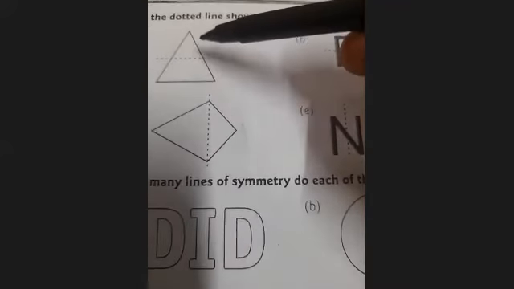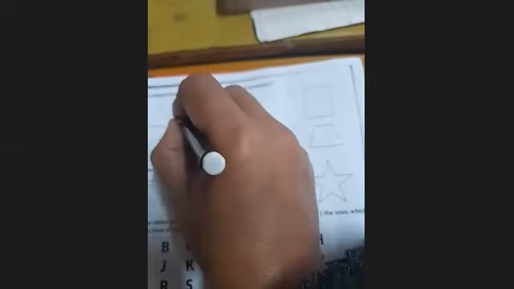If we fold along the dotted line, you can see this is the first part and this is the second. The first part does not overlap the second one. So it means your answer is no. The dotted line is not a line of symmetry of this figure. So your answer is no.